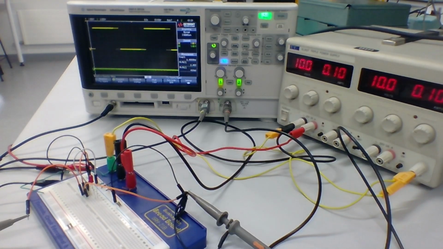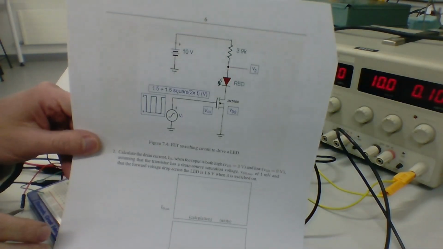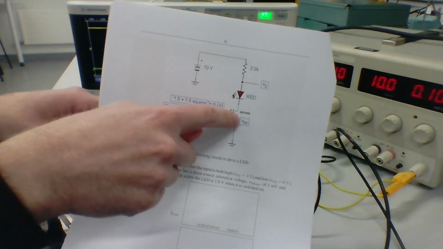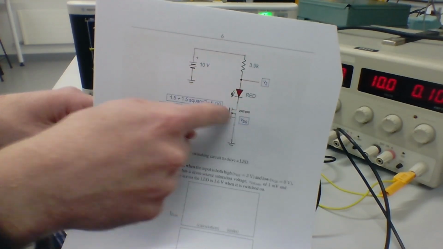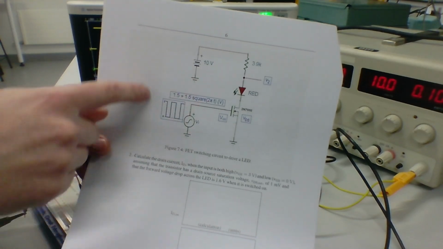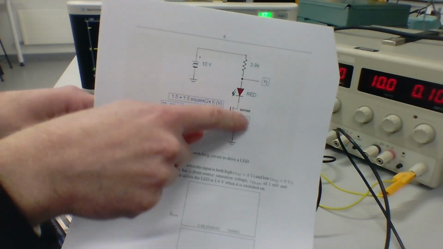The next thing we're going to do in this lab is look at a switching application for our transistor. A lot of the time when we use MOSFETs, we're using them as a type of switch, running them between what we call cutoff when they're fully off and saturation when they're fully on. This is the most common use for them in many different applications. To do this, we're going to build the circuit shown in figure 7.4, where we have our MOSFET, a 10 volt supply, a resistor in the drain, a red LED, and we're going to provide a square wave into the gate of the transistor.